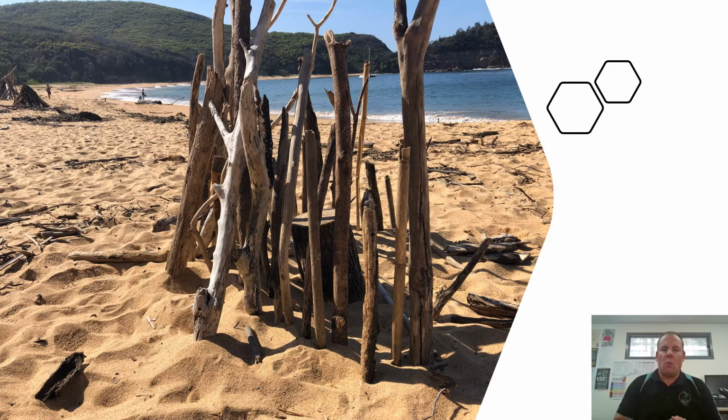Now, another process that we can attribute to waves is transportation. Now, we can't see it on this beach, but we can when we have like a pebbly beach. Towards one side of the beach, you normally have bigger angular rocks with sharp points.